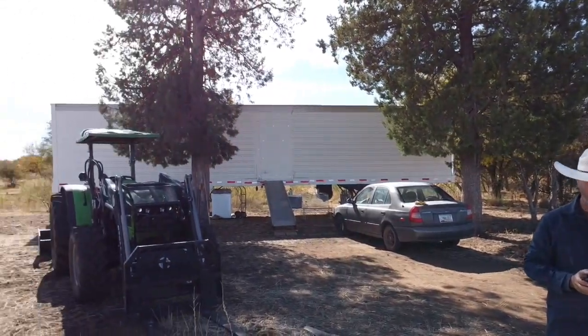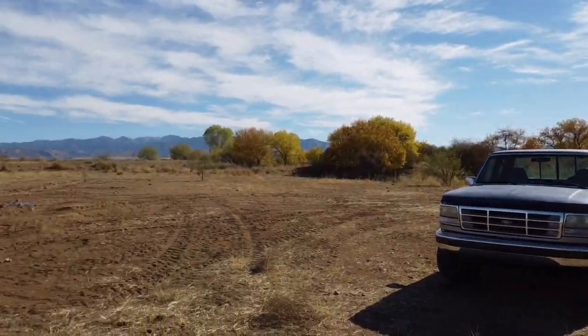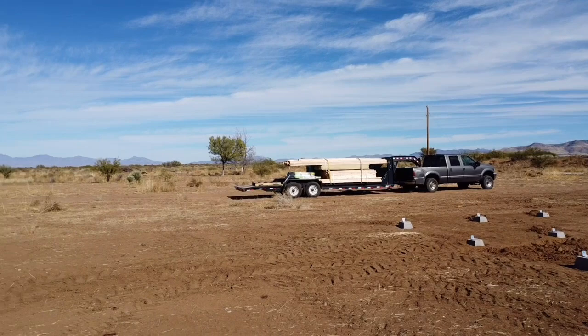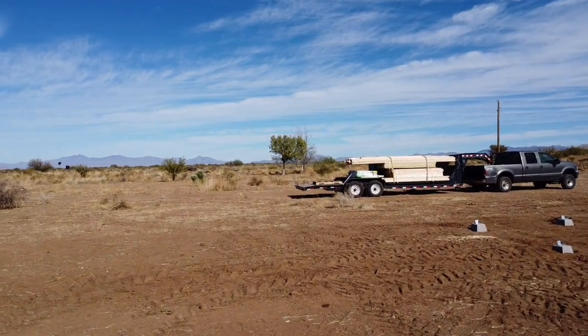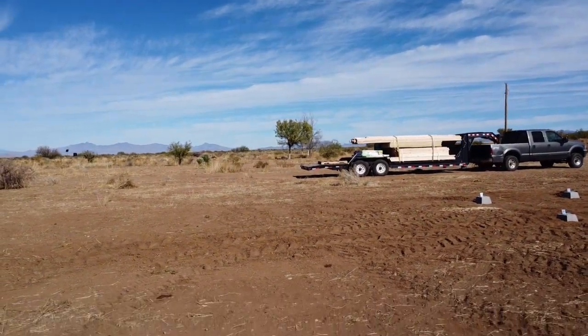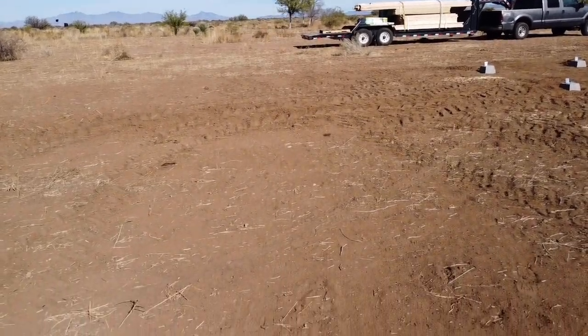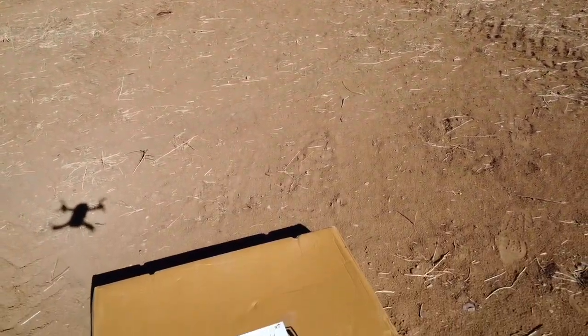That's my tractor and my Ford truck and my land. All right, let's land this thing, shall we? Try to, anyway. There's a shadow of the drone.